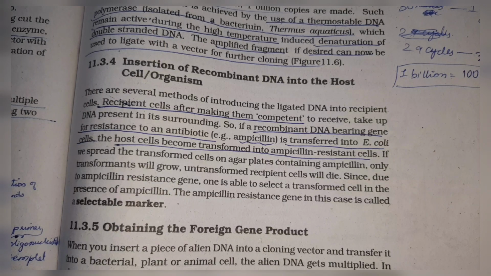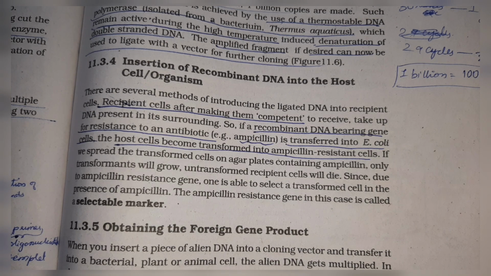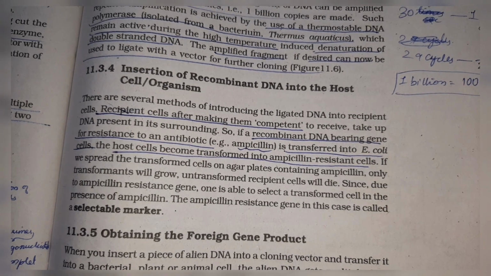Next step is insertion of recombinant DNA into the host cell. There are several methods of introducing the ligated DNA into recipient cells. Recipient cells, after making them competent to receive, take up DNA present in their surroundings. So if a recombinant DNA bears a gene of resistance to an antibiotic, that is ampicillin, and is transformed into E. coli, the host cell becomes transformed into an ampicillin resistant cell. If we spread the transformed cells on an agar plate containing ampicillin, only transformants will grow. Untransformed recipient cells will die.